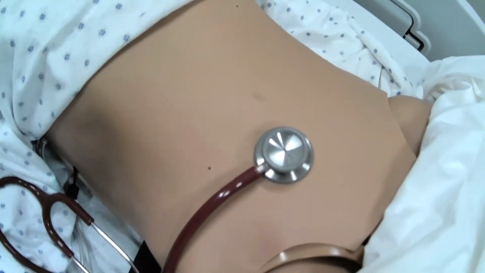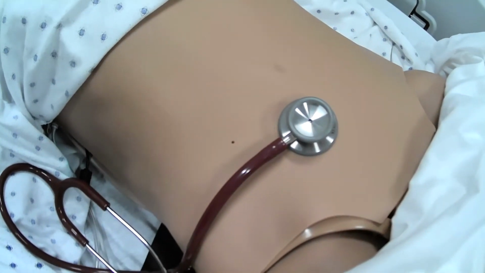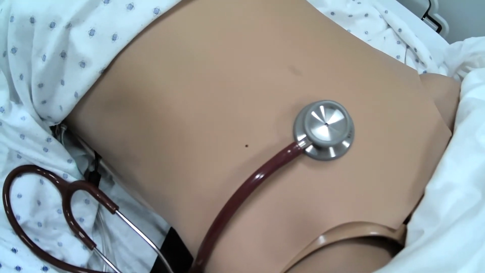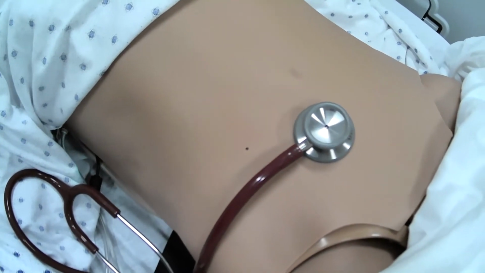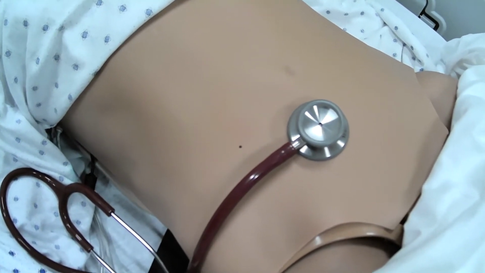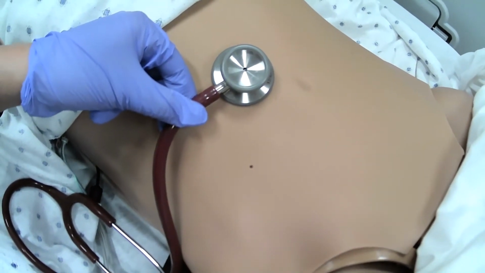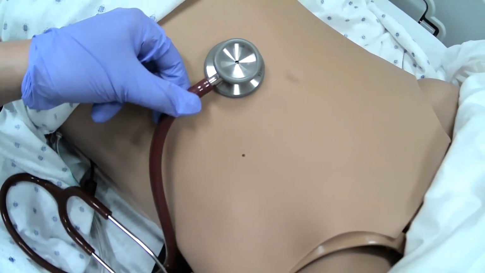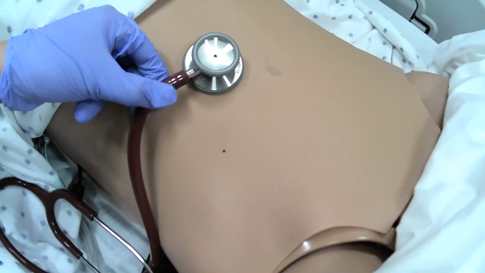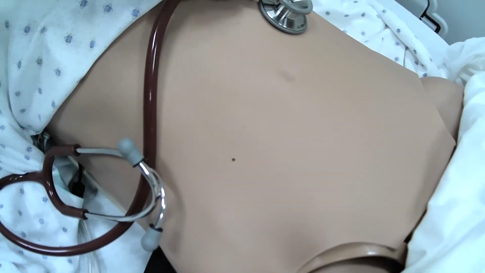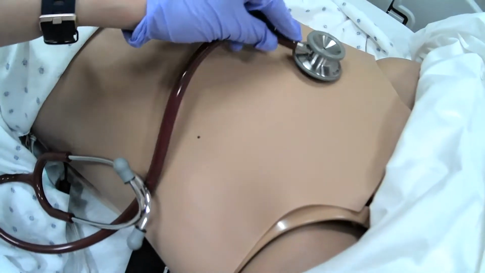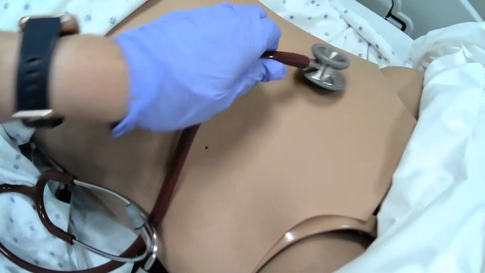However, if you're not able to hear the bowel sounds very well, then you can listen for up to 5 minutes to ensure that you have an accurate assessment of no bowel sounds or hypoactive bowel sounds. So that way we can document that accordingly.